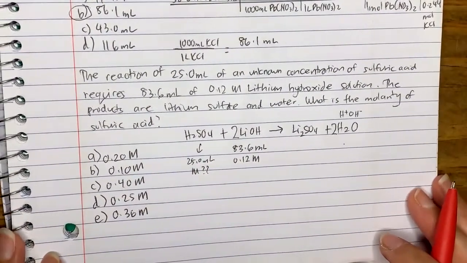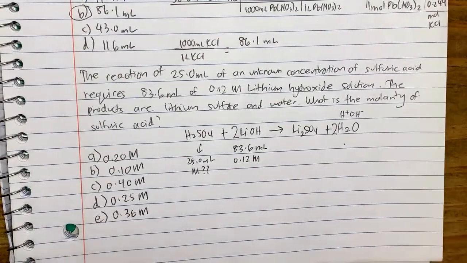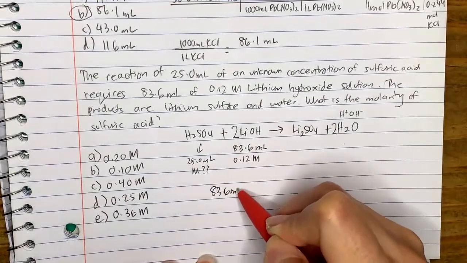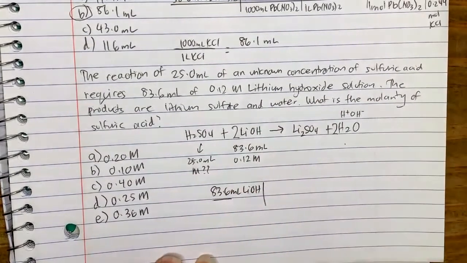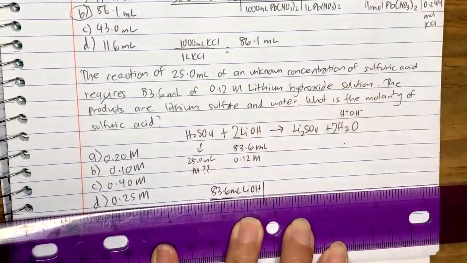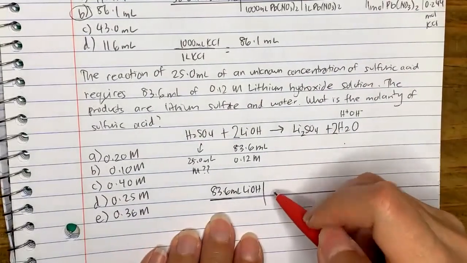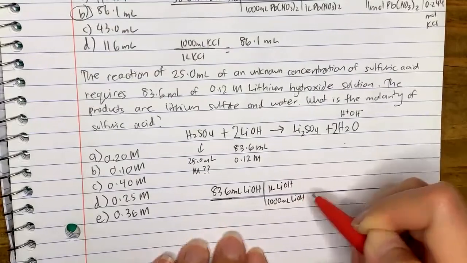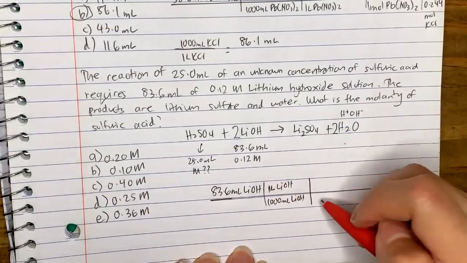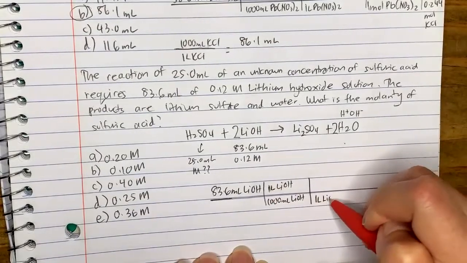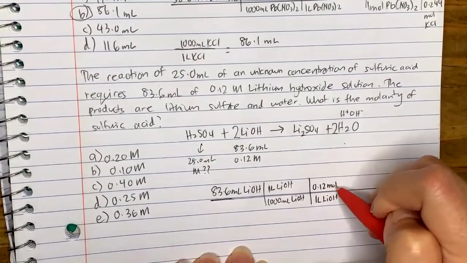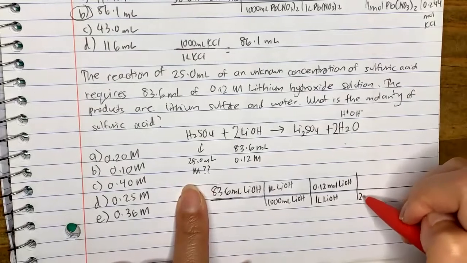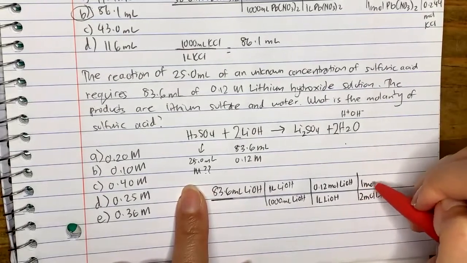Okay, so now that we have that, we can start working out the math. If you haven't already, I'm going to work it out so you can see how it's done. We will take the volume, 83.6 milliliters LiOH. We're going to run out of space again, so we'll continue on the bottom. And then 1 liter is 1,000 milliliters. And then molarity gives you the moles, so 1 liter of LiOH contains 0.12 moles of LiOH. And then over here, the mole ratio: 2 moles of LiOH to 1 mole of H2SO4.